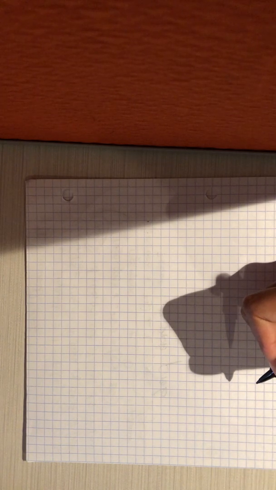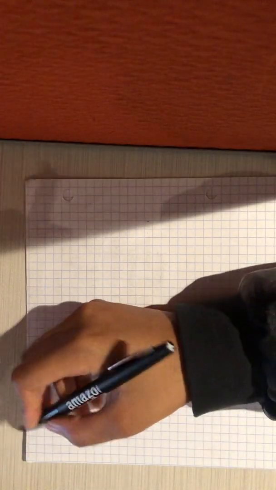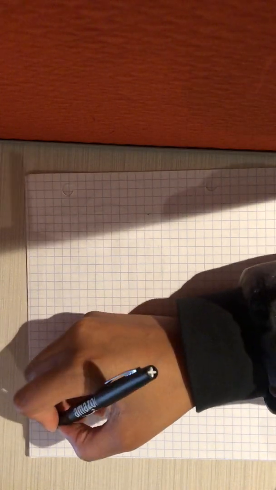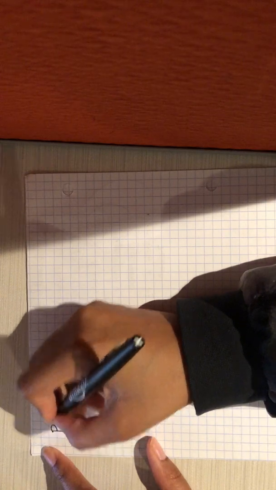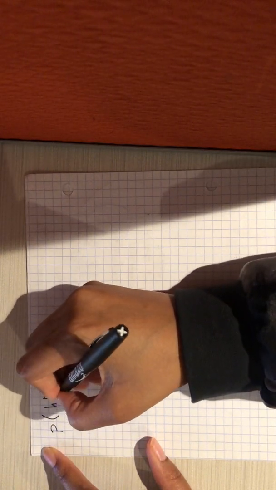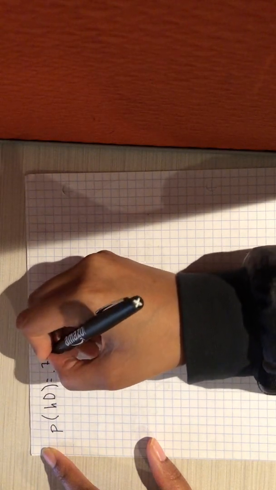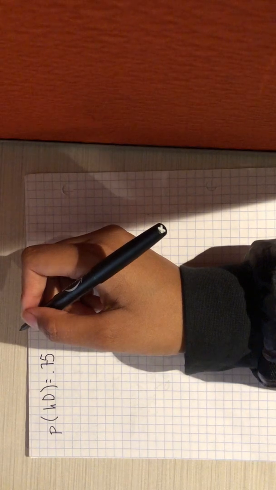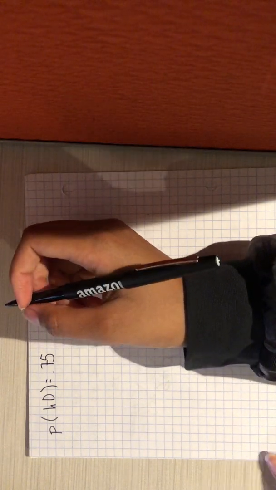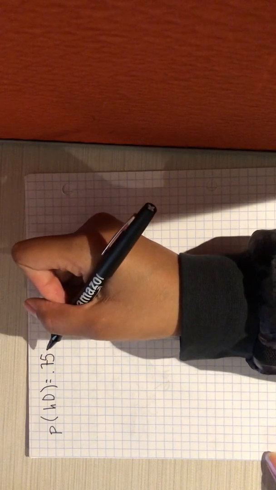So, as we stated in the question, the probability of high demand is estimated to be 75%. So, we'll just put P, which stands for probability of HD, equals 0.75, or 75%. And so the current facility would provide, so we have a current and a new facility.